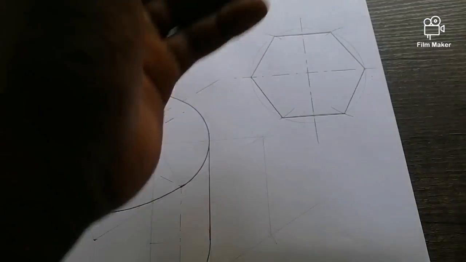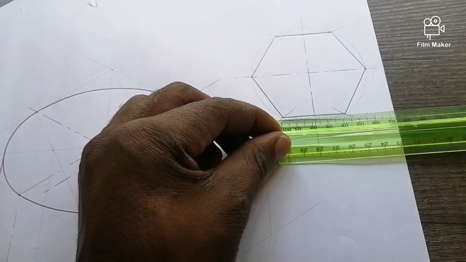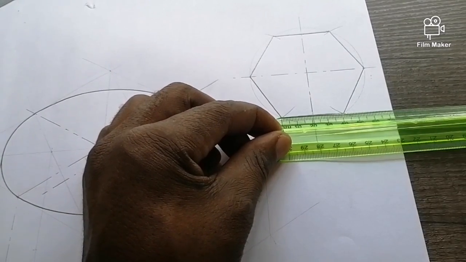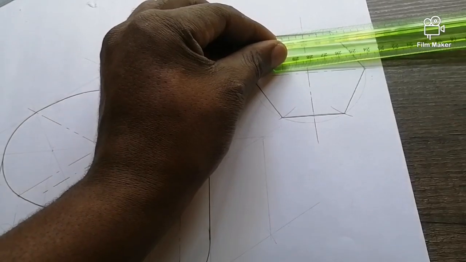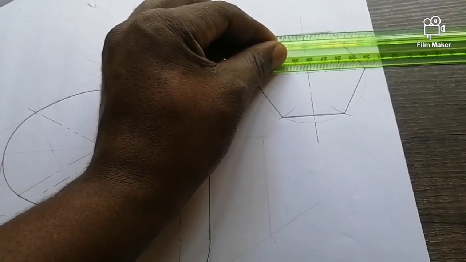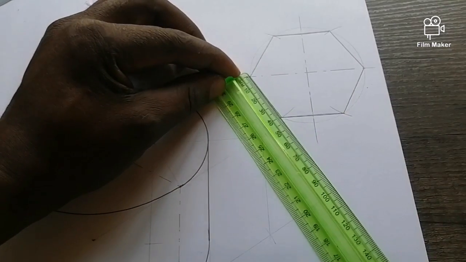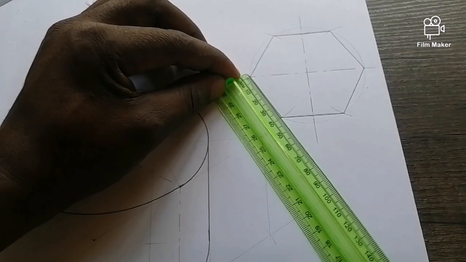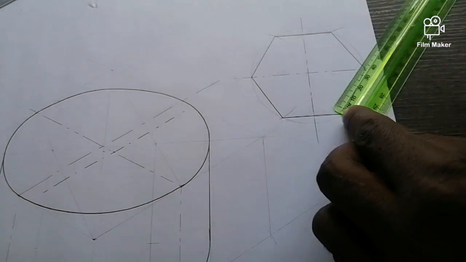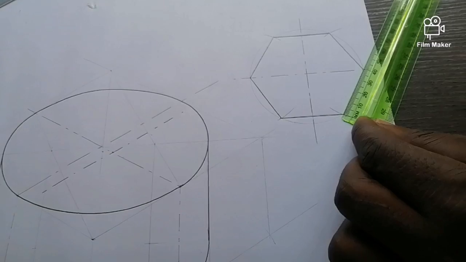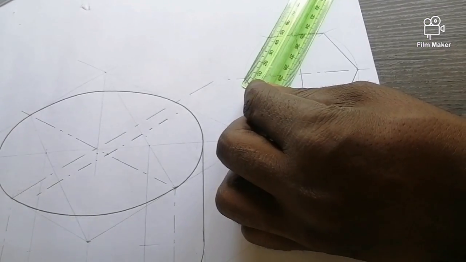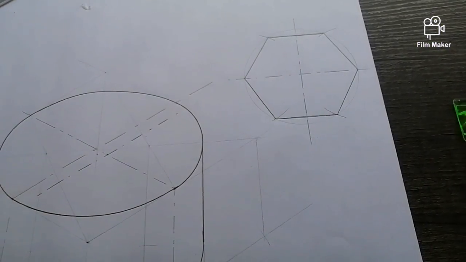Then from here till there is 40mm. 40mm. 40mm. 40mm, which means our hexagon is correct. 40 and 40. So what do you do with that?